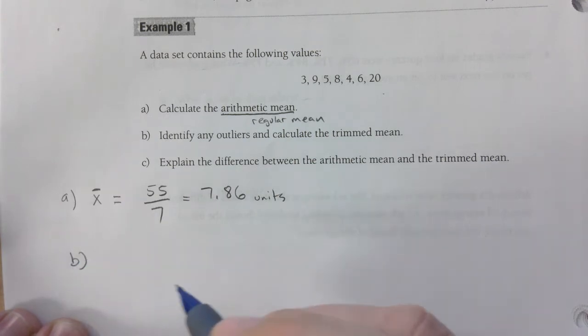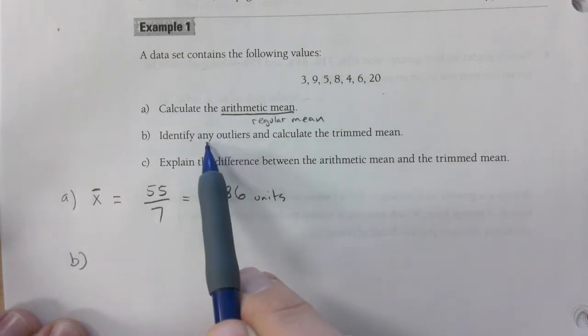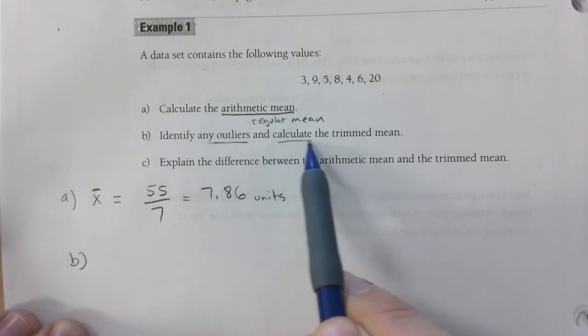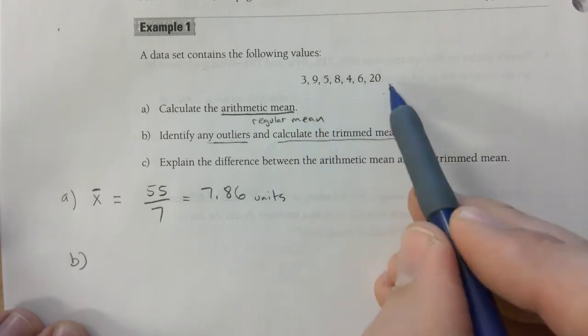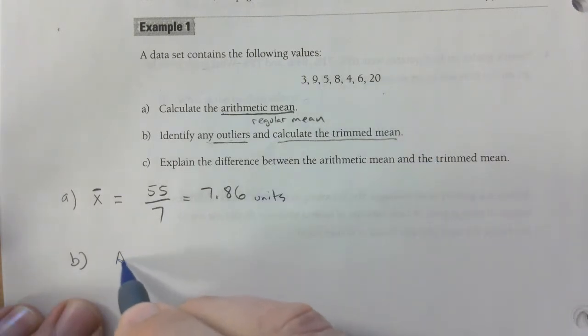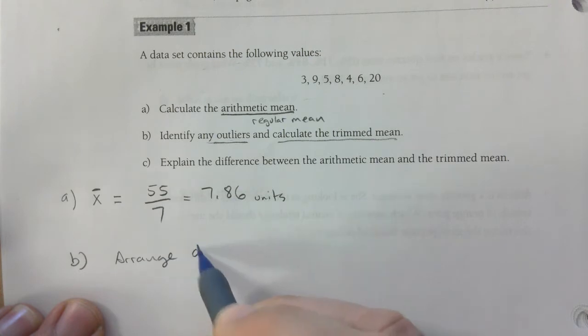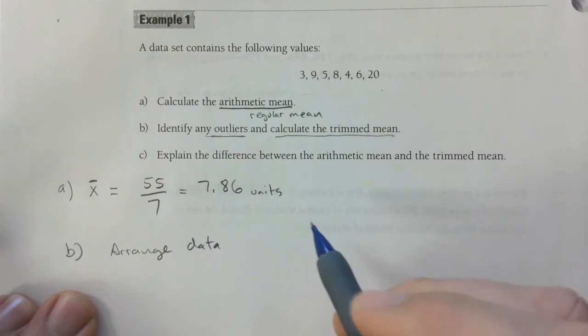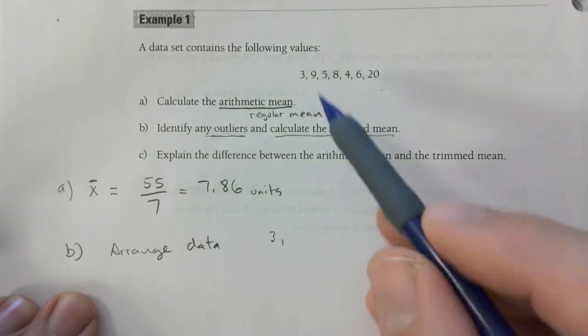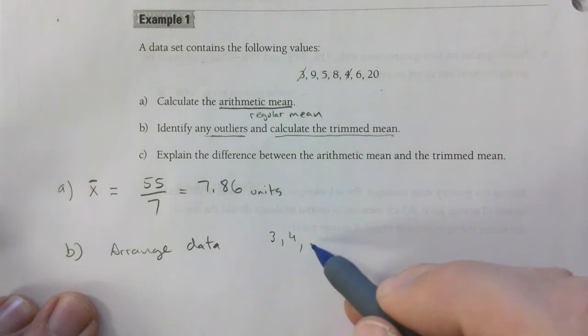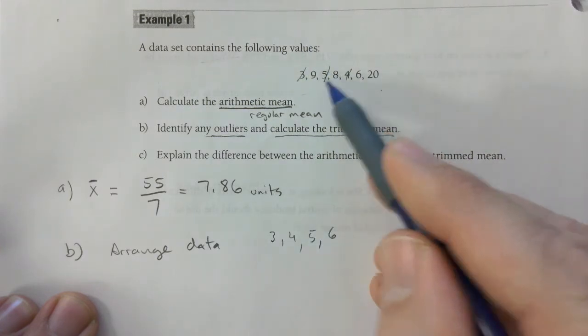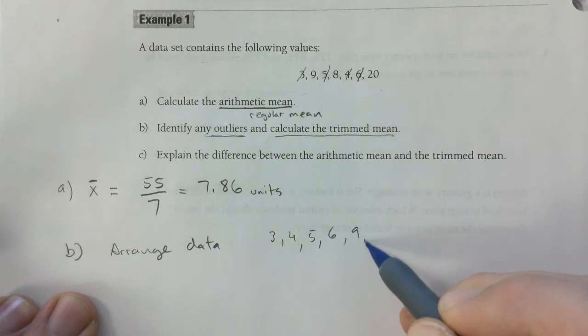B, identify any outliers, then calculate the trimmed mean. Right? We would say that, oh, they're not arranged. Sorry. I don't know why I was saying that. Let's arrange this. Okay. Arrange data. So we're going to do that here. We're going to go 3, cancel that out. Next is 4, cancel that out. Then we've got 5 and 6. We've got 9 and 20.